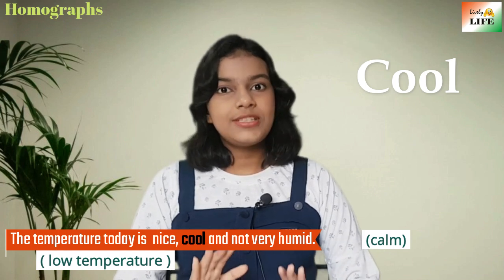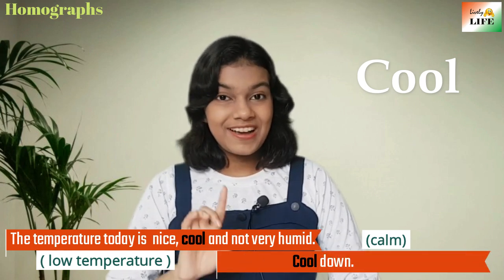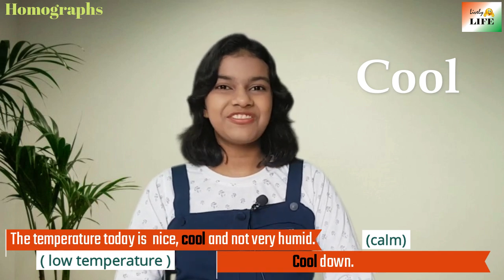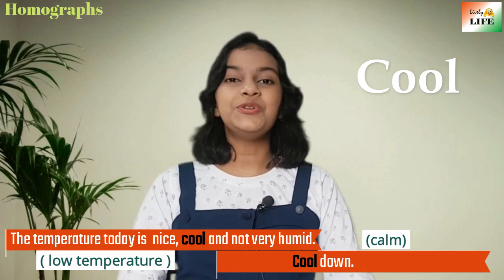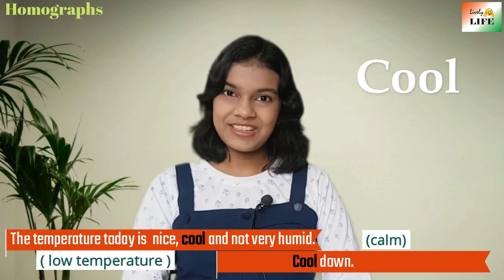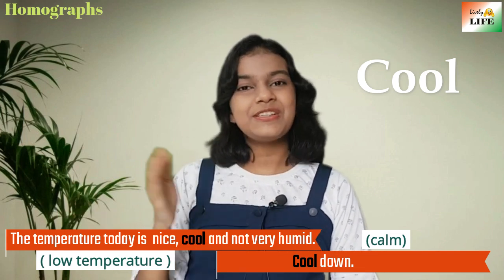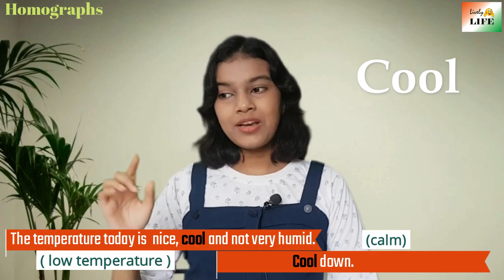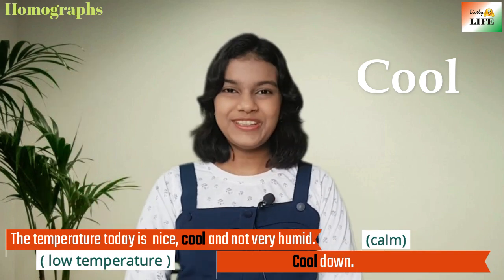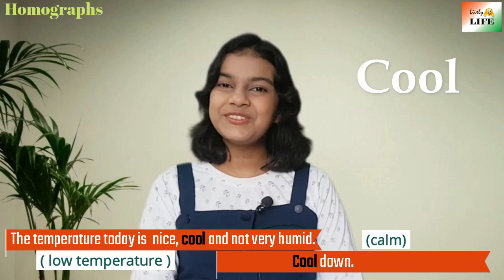Example, cool down. What does it mean? Calm down. Calm yourself, cool yourself. So cool can also be used to express calmness, peace, for example. So these are the two different meanings of cool. The number one, the low temperature cool, and the number two, the calm cool. So here are two different cools.